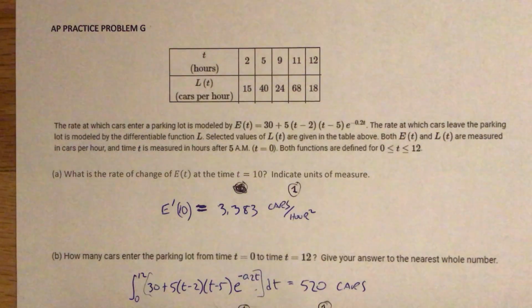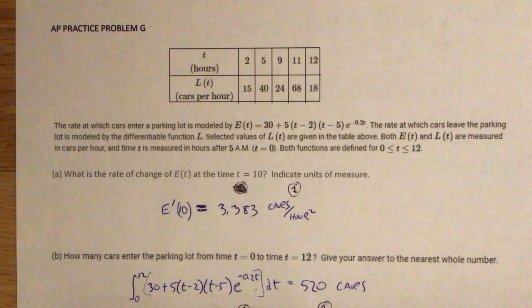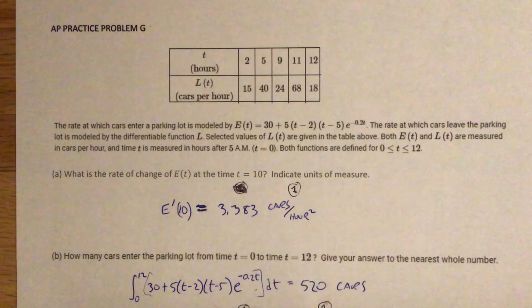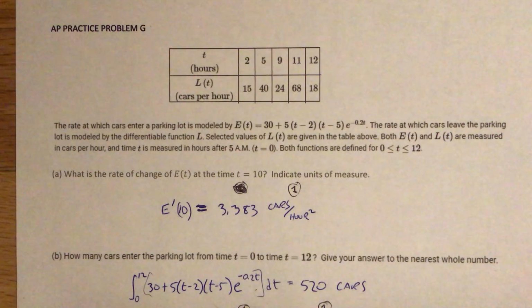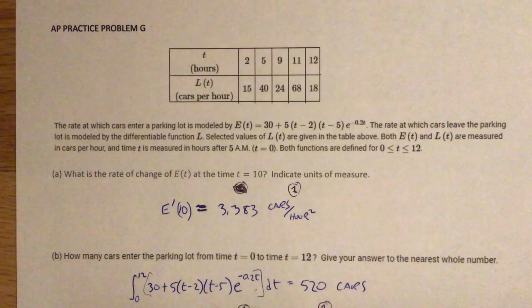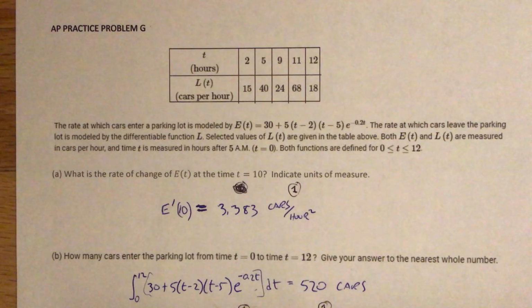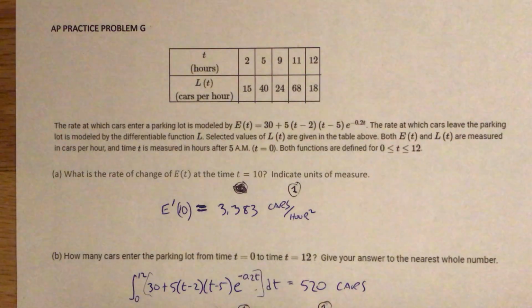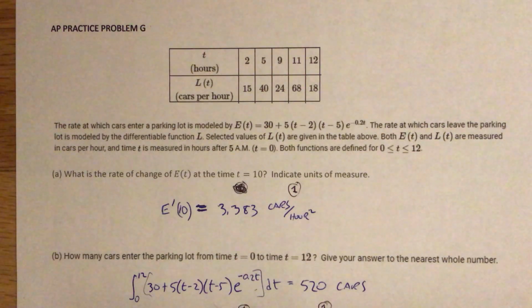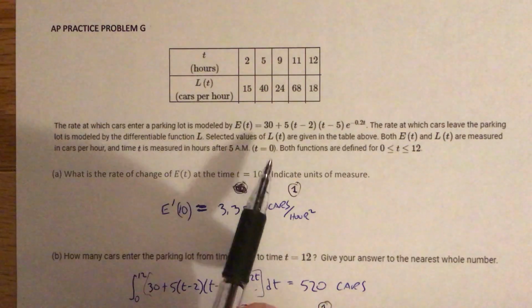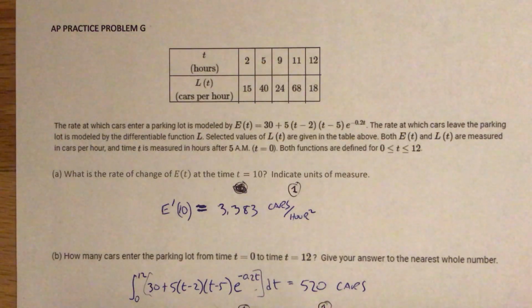This video is going to look at the answers and point values for AP practice problem G. This practice problem basically involves a parking lot, and they give you two functions. They talk about a function that gives you the rate at which cars enter this parking lot, and then another function that gives the rate at which the cars leave the parking lot. All of the time is measured from 5 a.m., which is considered time zero, and the functions are both defined.